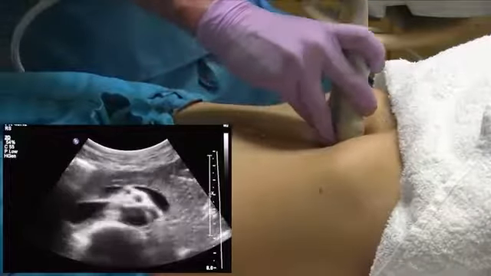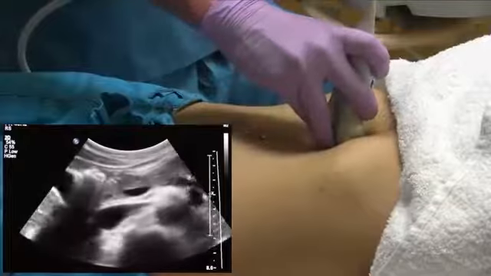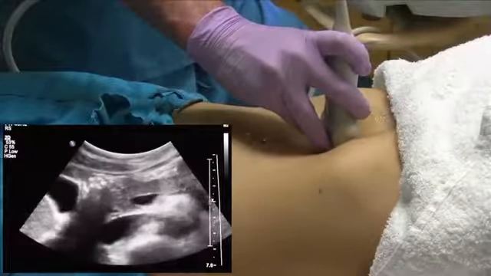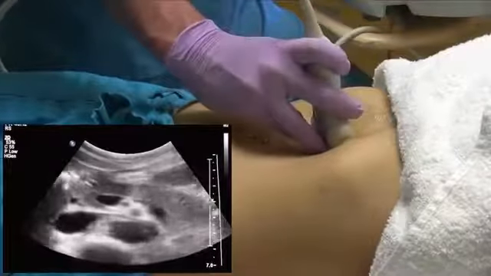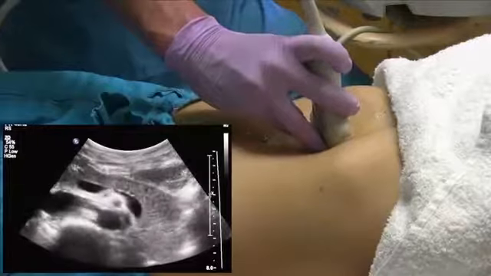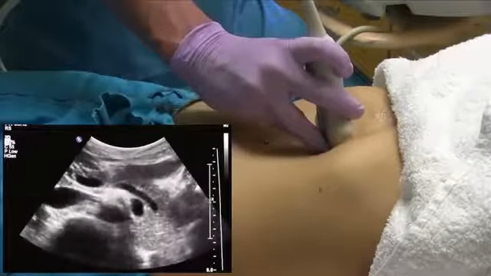We'll also try to look at the head and uncinate process all the way down to the tail of the pancreas. In most patients, you probably won't be able to see the entire tail just because it dives deep from this position.